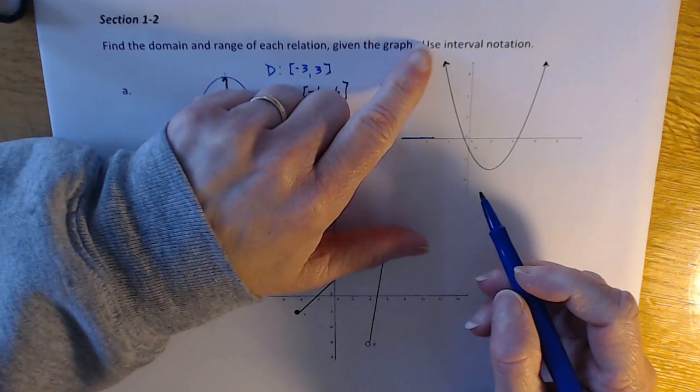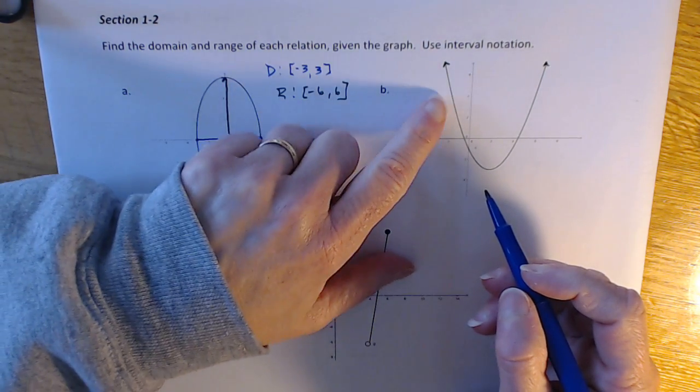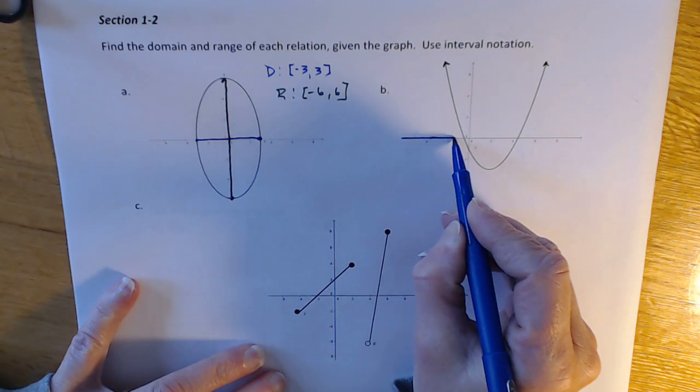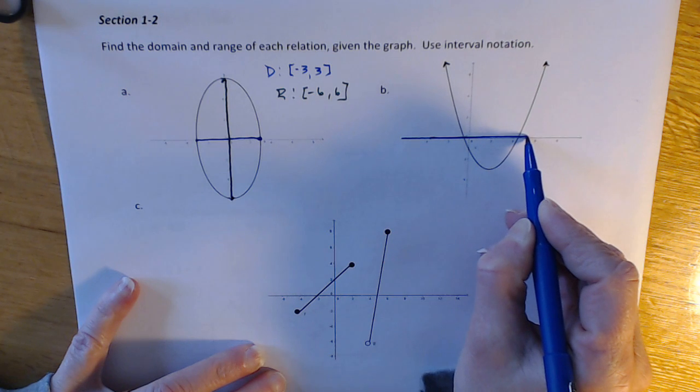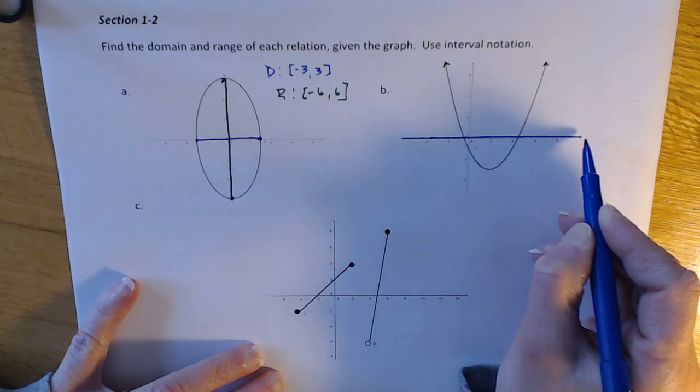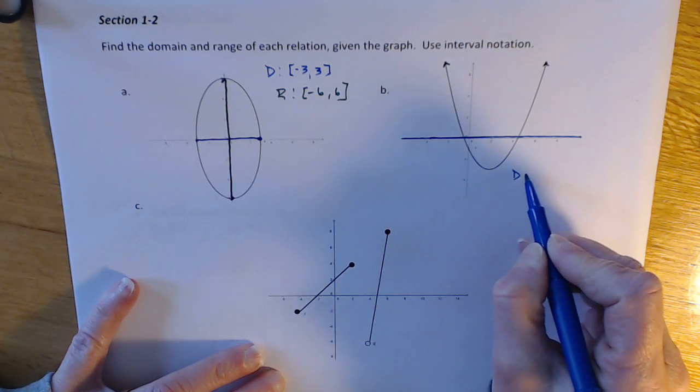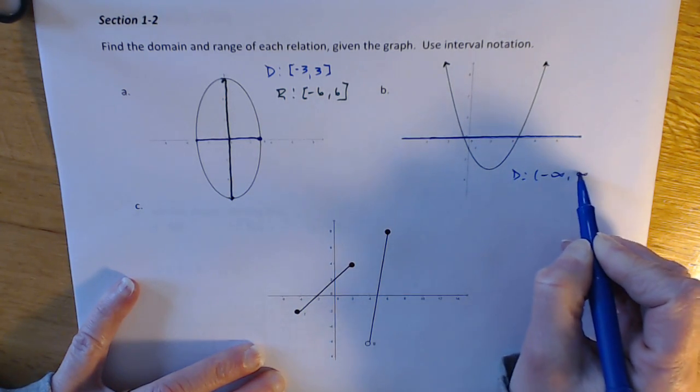They're very far up, we can't quite see it, but if you extend this graph, you would see that there would be points. And so as you go across, all these x values are part of your domain. Even way out here, there would be points up to the right here. So the domain here would be all real numbers.